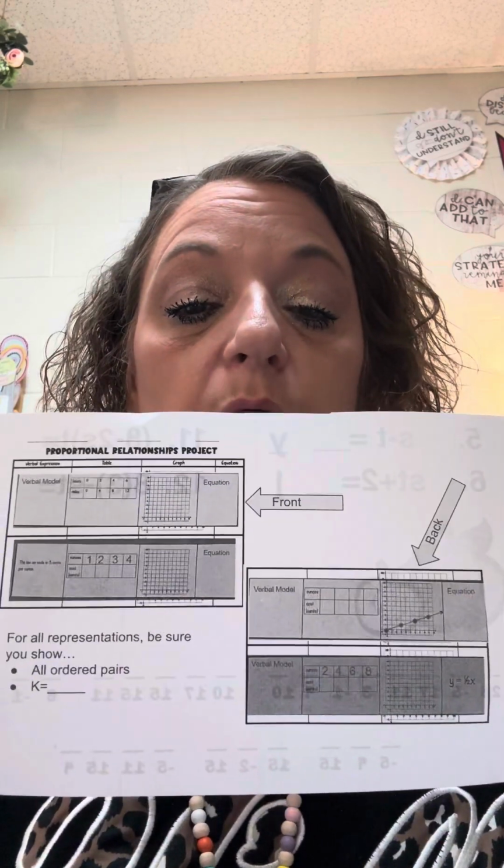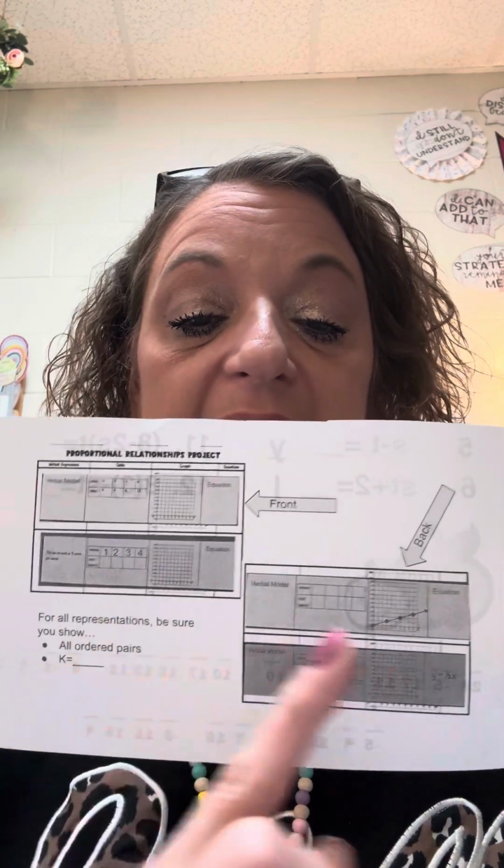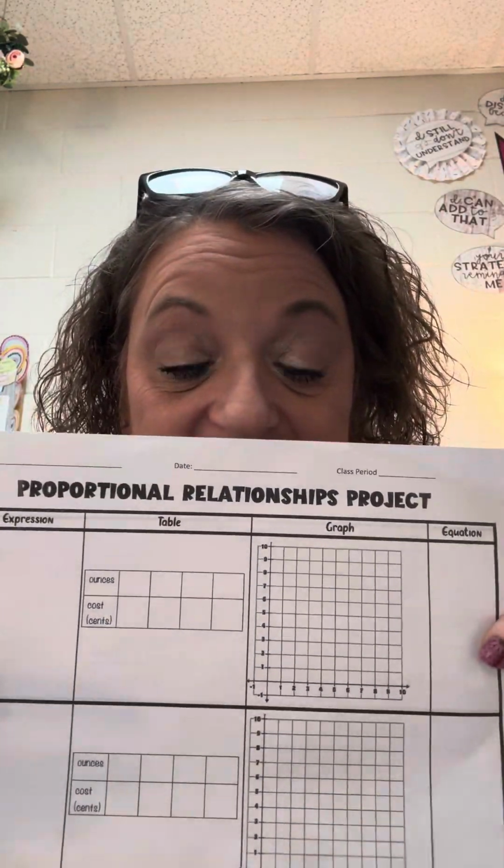The other thing is a project that we did, and we started it in class. We had a day in class where we worked on it. I was trying to do it kind of like a little jigsaw, and we couldn't take the time to finish it in class. So what I did is I created this little document, I recycled some paper, but every student got one of these. And this shows them exactly what they've got to put on their paper like this.